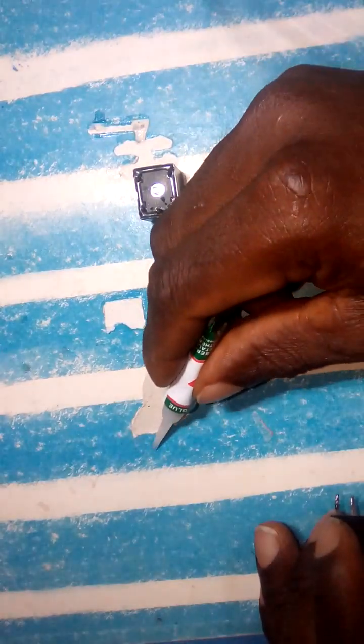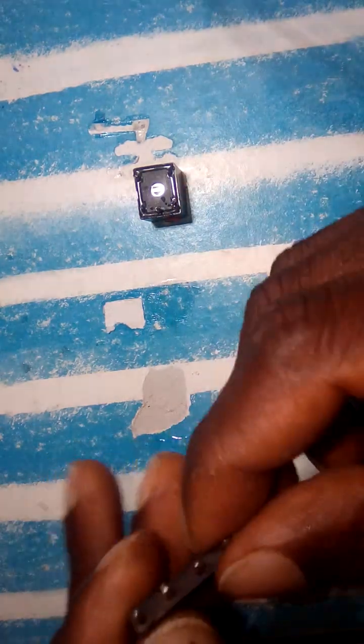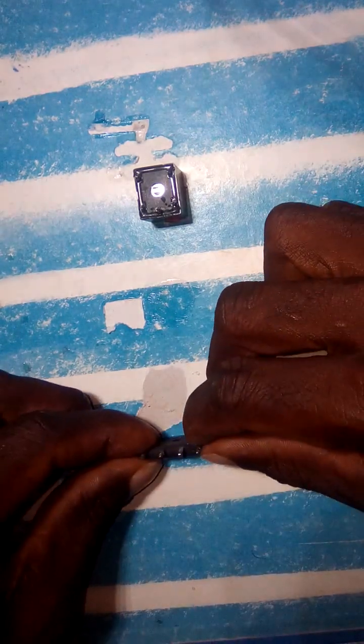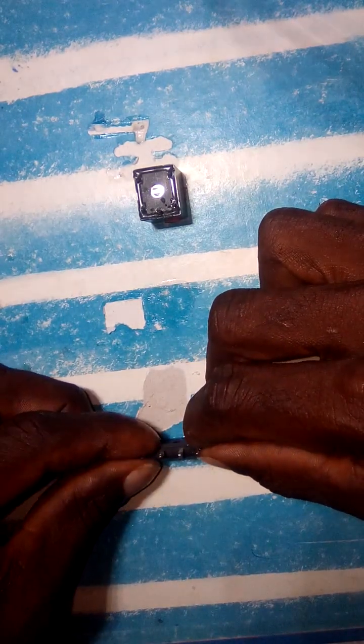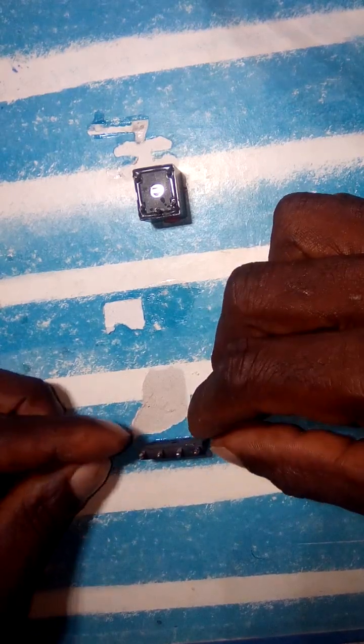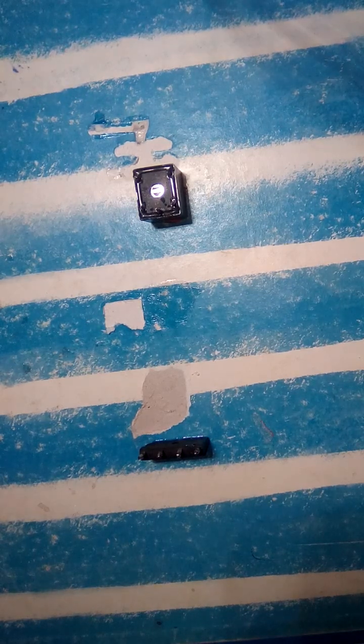And we also have the rectifier here. This is the rectifier. Now we are going to connect the relay to the rectifier.